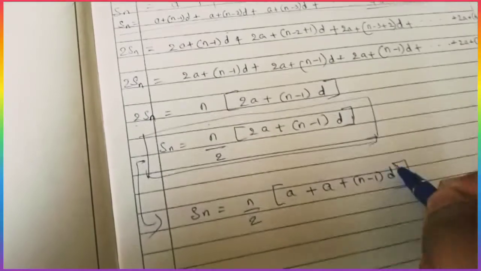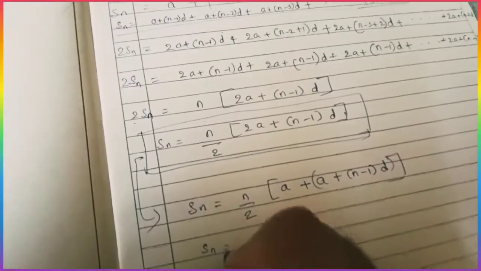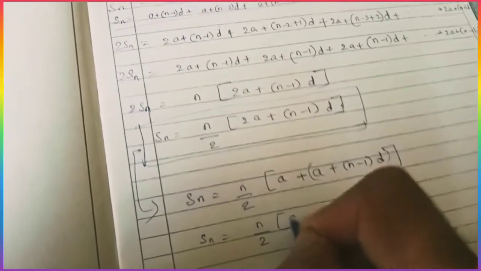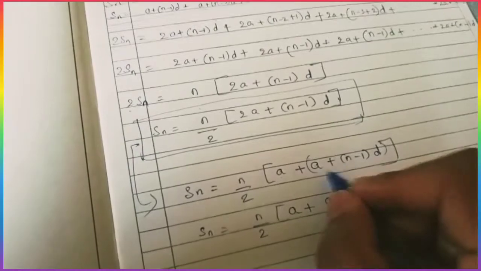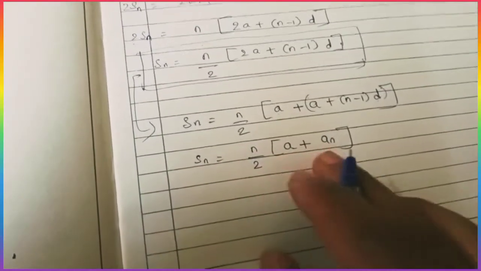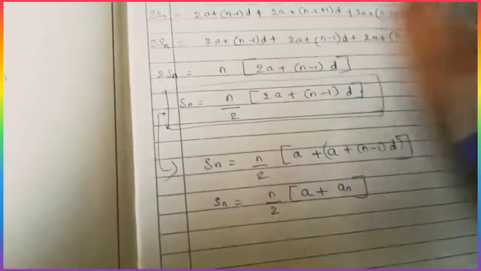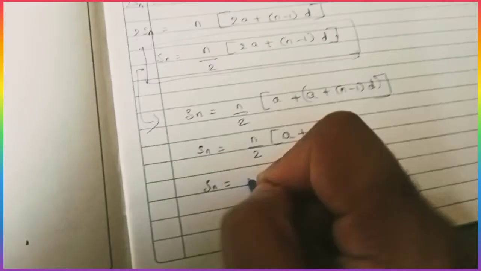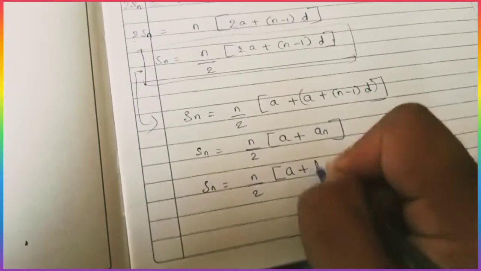So this a plus of n minus 1 into d is nothing but Sn is equal to n by 2 of a plus, this is the formula of an, no? So Sn is equal to n by 2 of a plus an. So an is nothing but the last term in the sequence. So that can also be written as Sn is equal to n by 2 of a plus l.